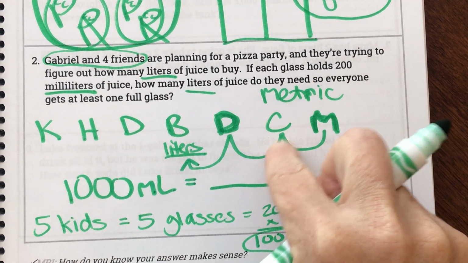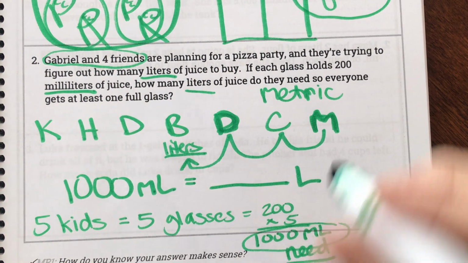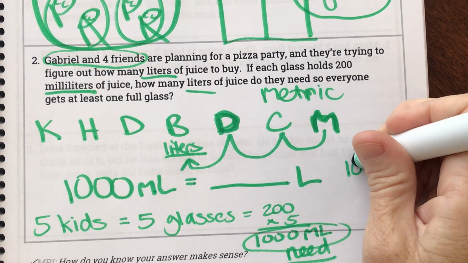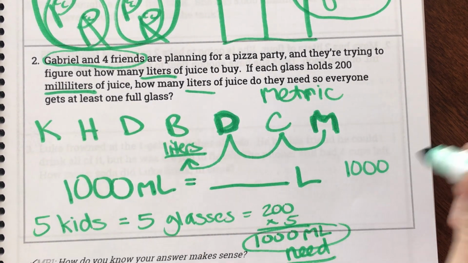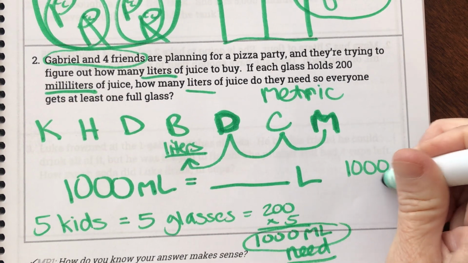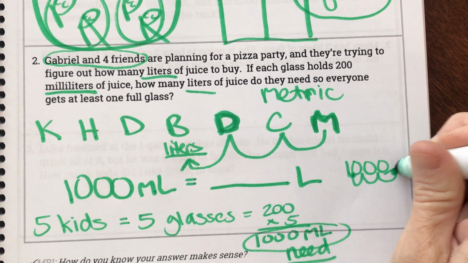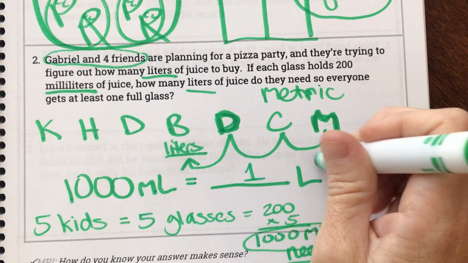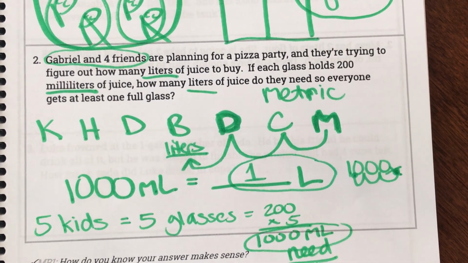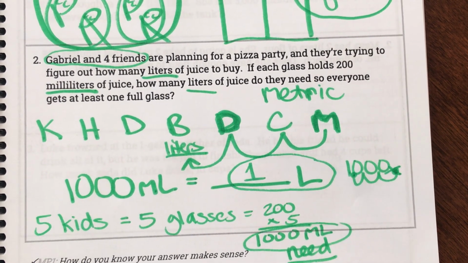So I went 1, 2, 3 to the left. So let's see. If my number's 1,000 and I add a decimal to the end, I'm going to go 1, 2, 3 to the left. That would just be 1 liter. If they buy 1 liter of juice, they're going to have enough for everyone.